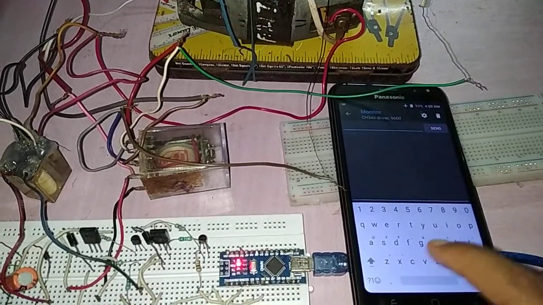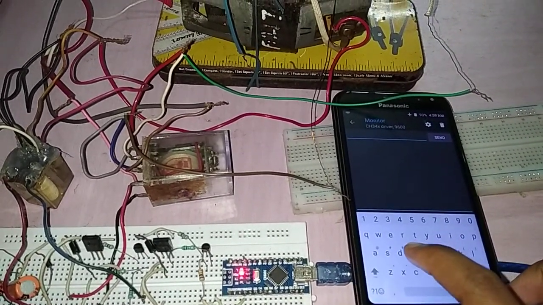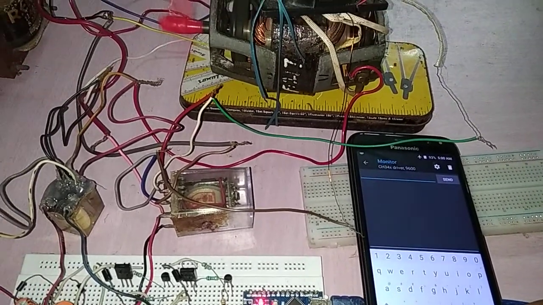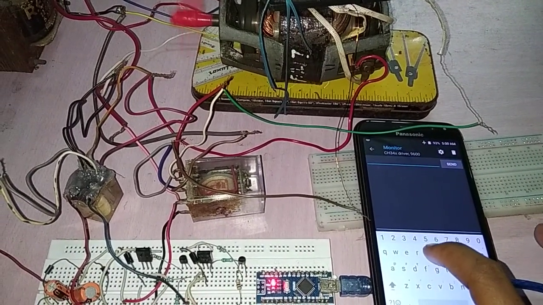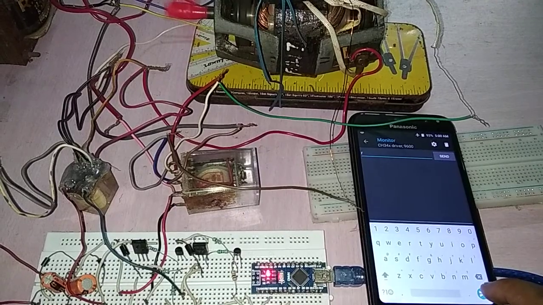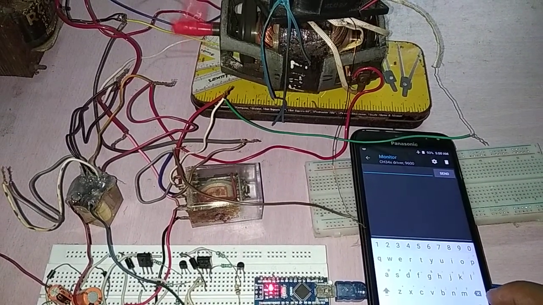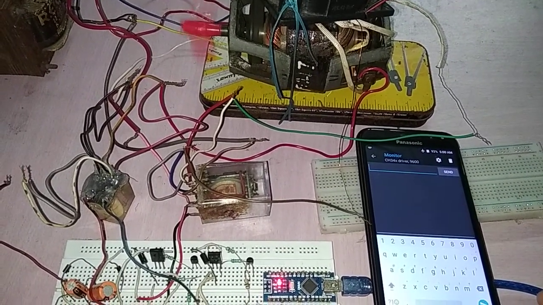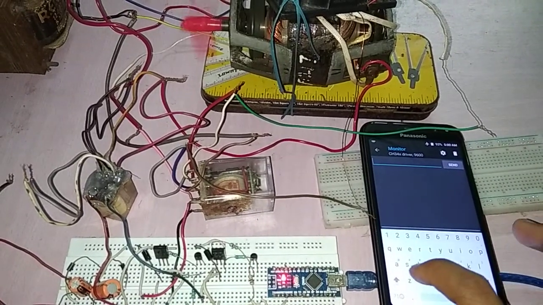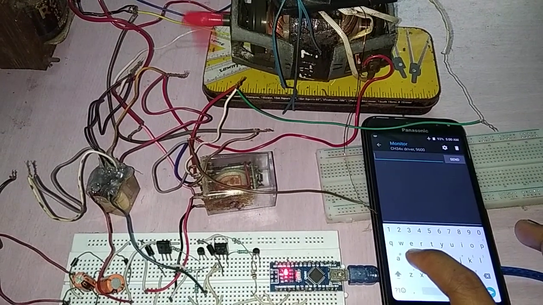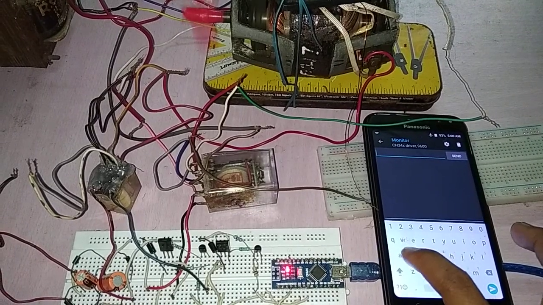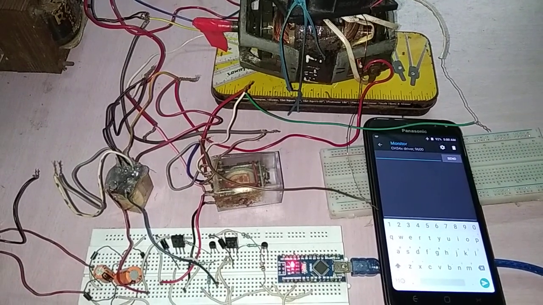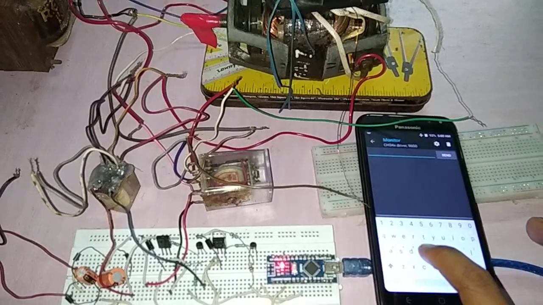See, when I'm passing the F character to the microcontroller, the motor is rotating in the forward direction. And when I'm passing the R character to the microcontroller, the motor's direction changes to reverse, meaning the motor is now rotating in the reverse direction. And when I press S and pass it to the microcontroller, the motor stops. See once again.